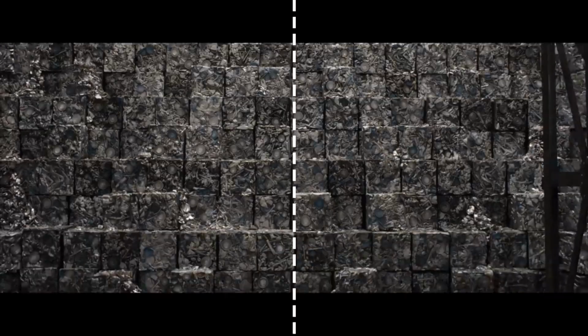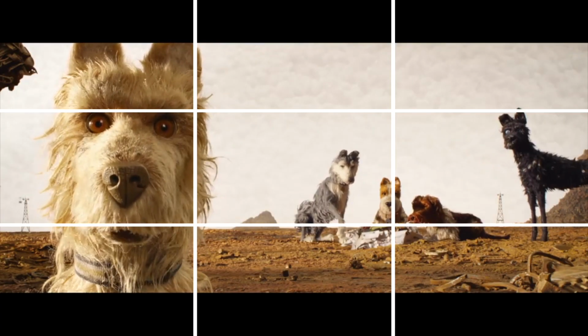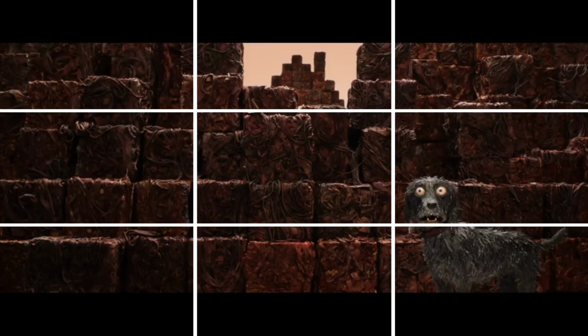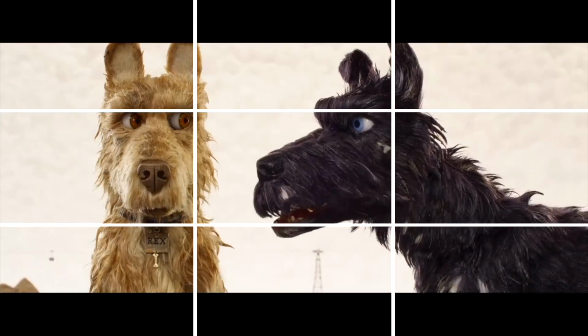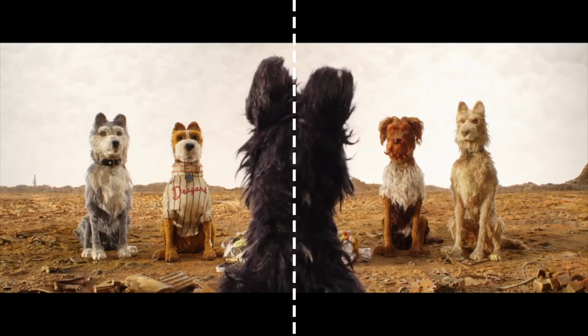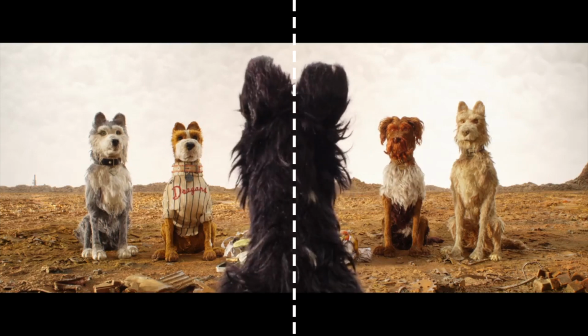By the way, symmetry and the rule of thirds can be found all over the new Isle of Dogs trailer. Stop motion really is an ideal medium when it comes to framing your shots, because you truly have complete control over how everything is arranged. As a matter of fact, let's talk about that.